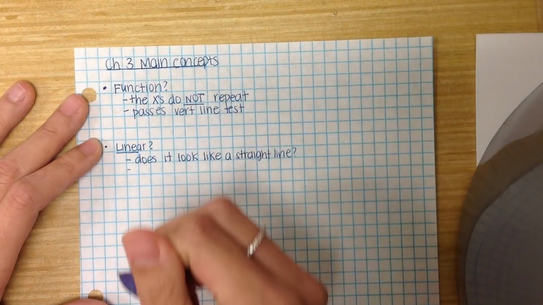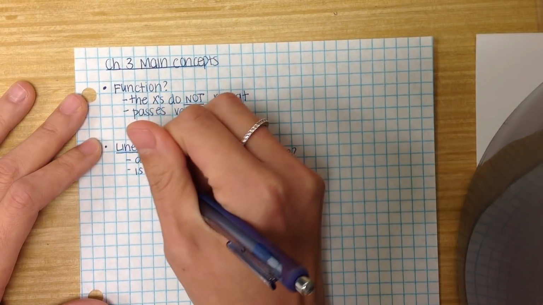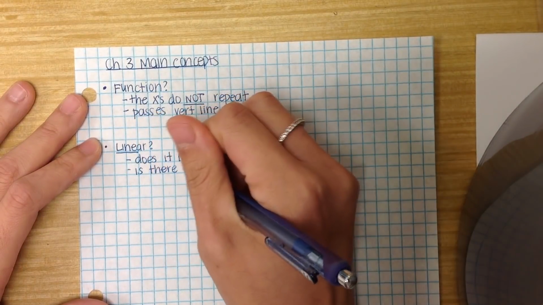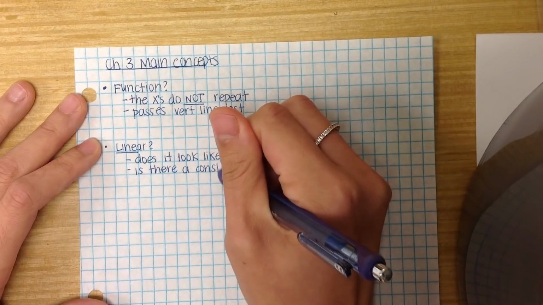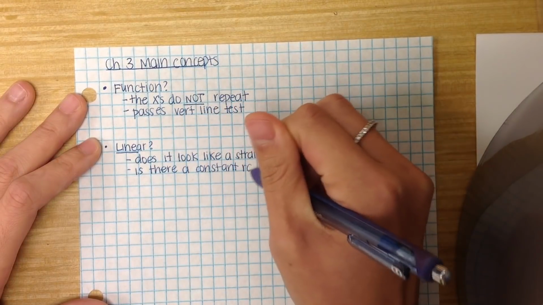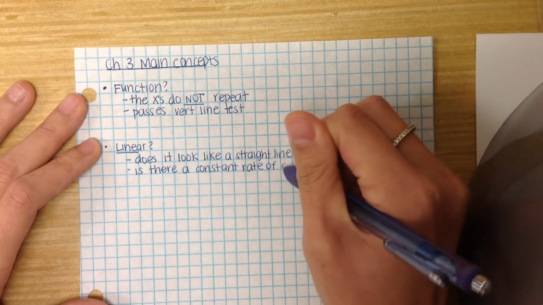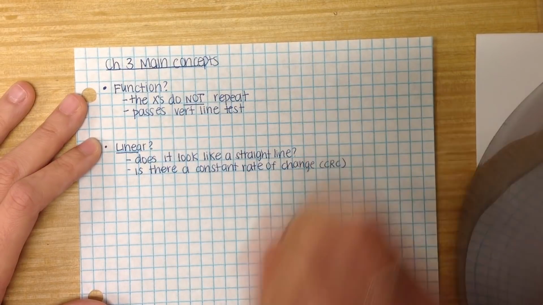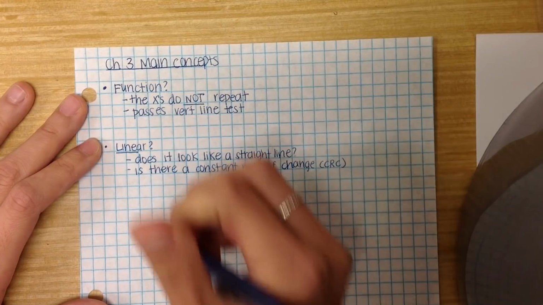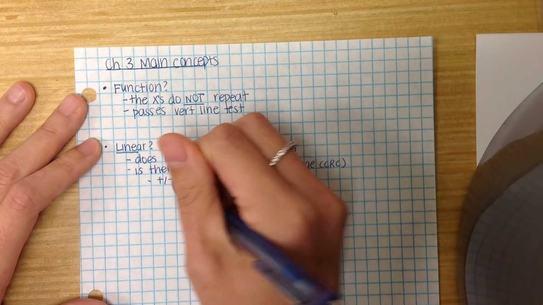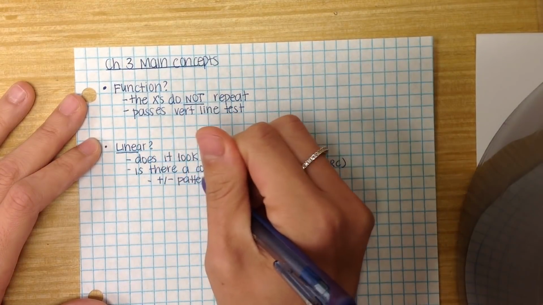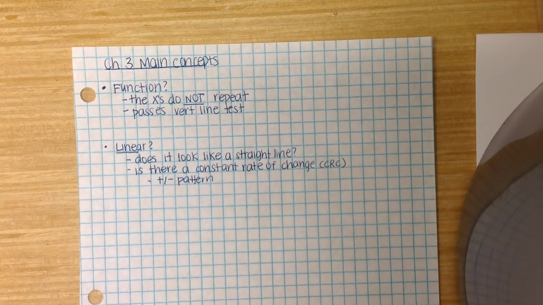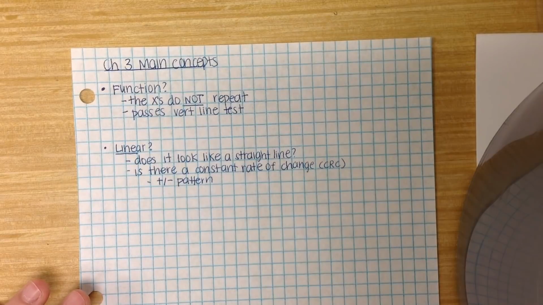Or you can think to yourself, is there a constant rate of change? And remember, that's CRC. Constant rate of change means that it's a plus or minus pattern. Remember, it's not a multiply or divide pattern. It's a plus or minus pattern. Okay, those are the first two things.